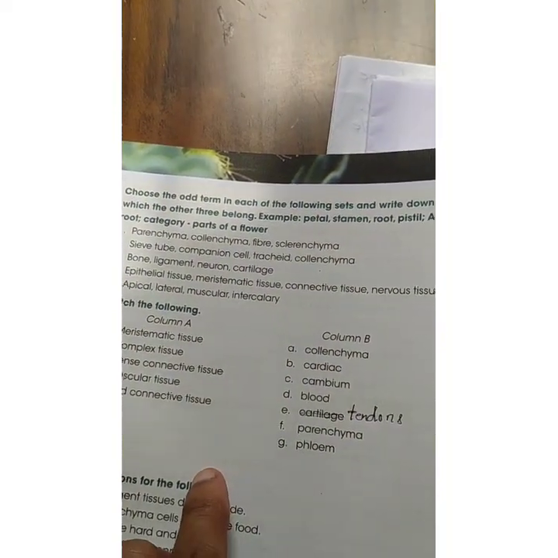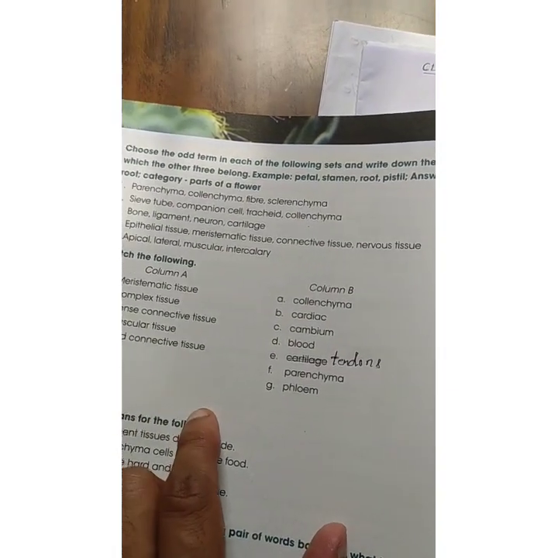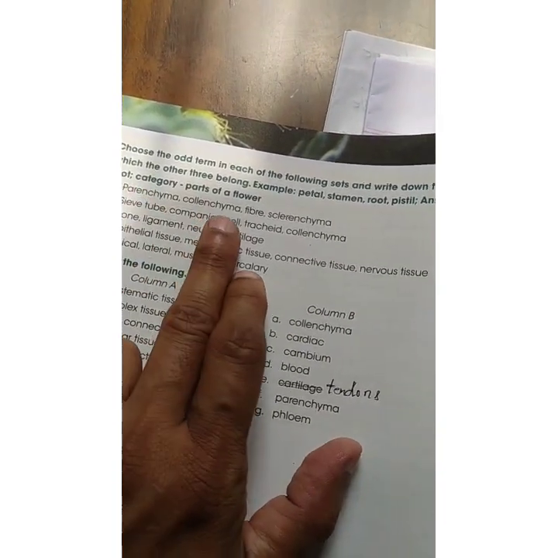As you can see in the book, choose the odd term in each of the following sets and write down the category to which the other 3 belong. Example, petal, stamen, root, pistil. Answer is, odd term is root and the category is rest are parts of flower. Similarly, the first question is parenchyma, collenchyma, fiber, sclerenchyma. This fiber is the odd one, odd category.